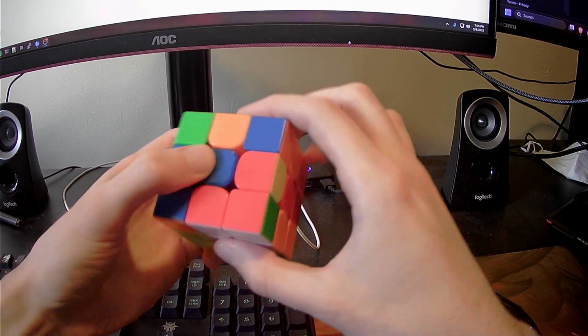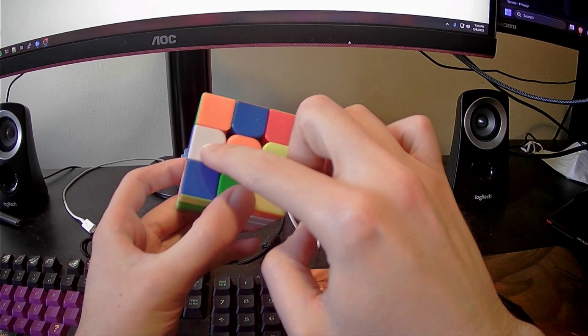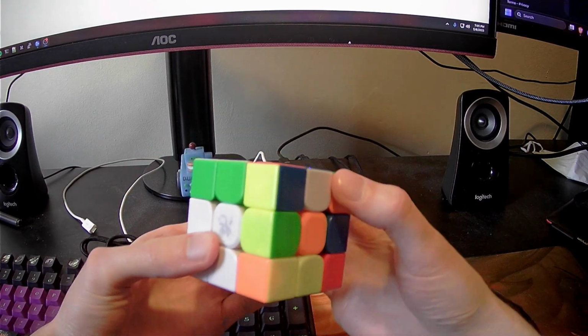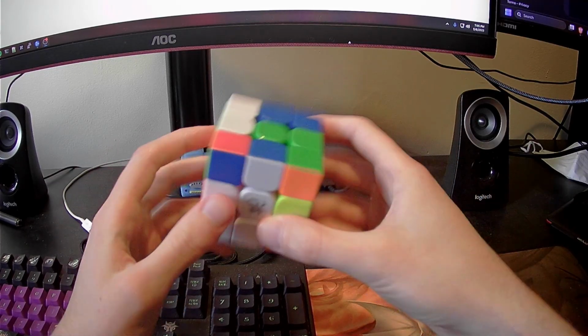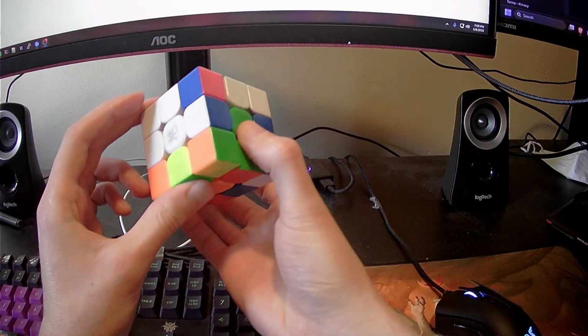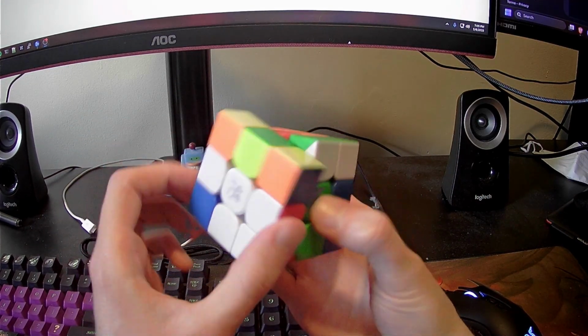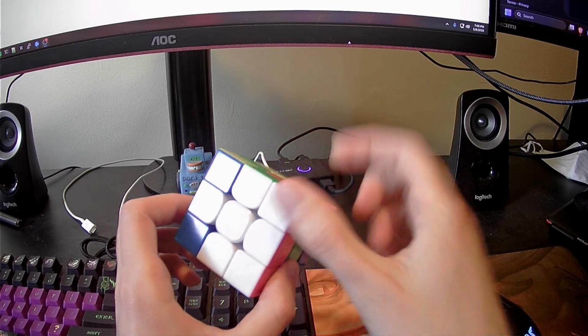Now you've got 2 pieces in. Let's see, here's another edge. So I can turn it here. Now we've got 3. And here's our last one. So I can turn this twice. And now we've got our cross built.